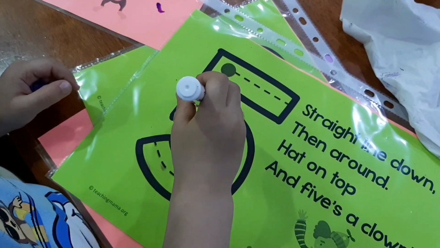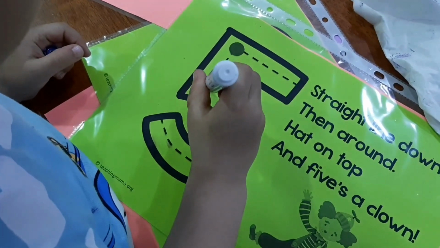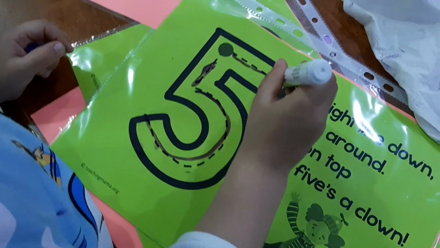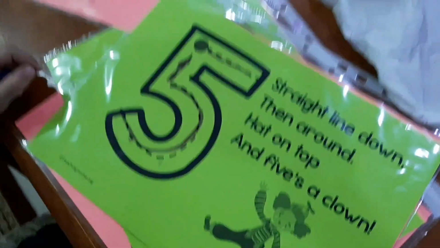Then round. Where's the round? Yes. Then hat on the top. My God. You're so smart, Chanu.